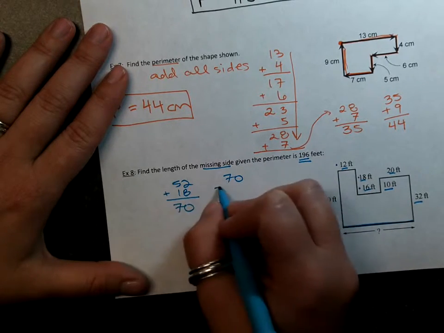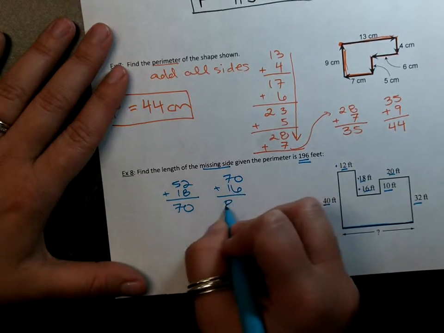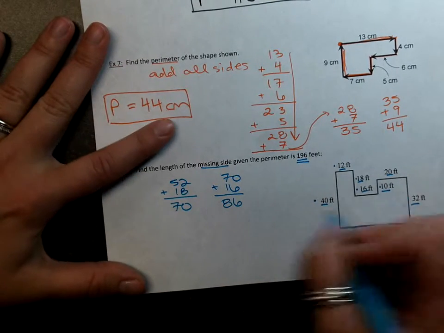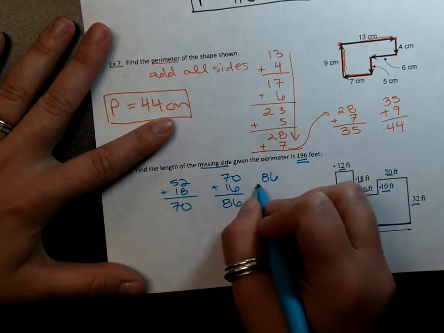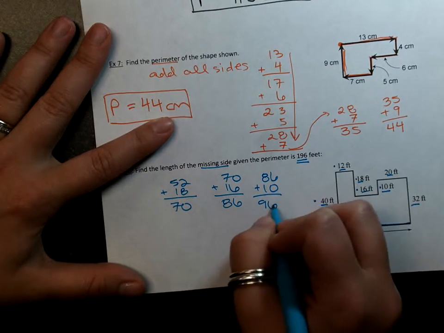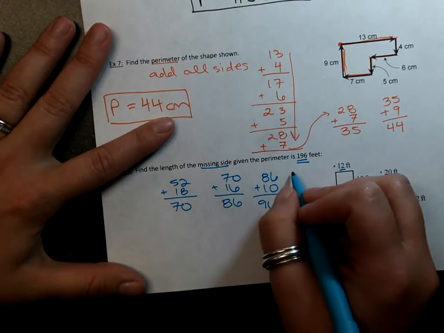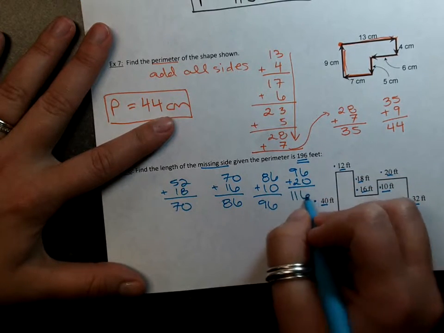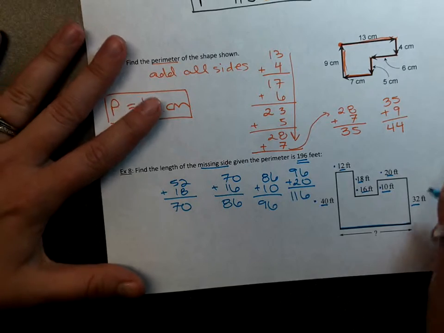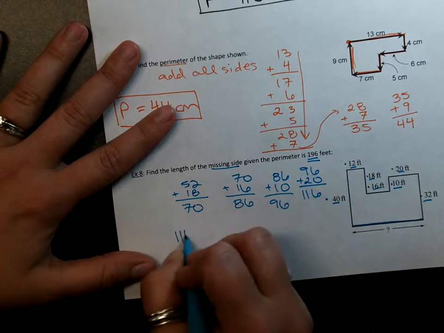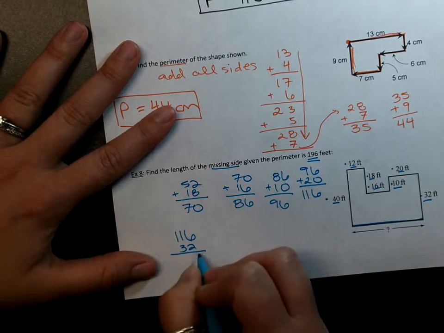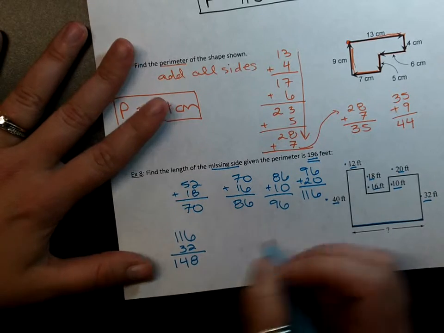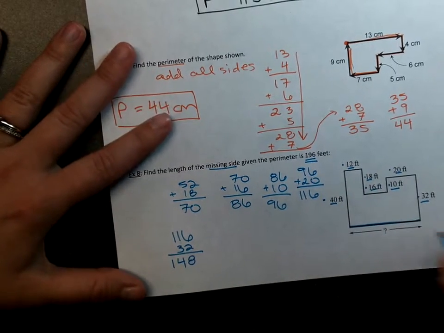So we're just adding all these up. 86 plus 10 would be 96, plus 20 would be 116, plus 32 is 148, and we know the total perimeter is 196.